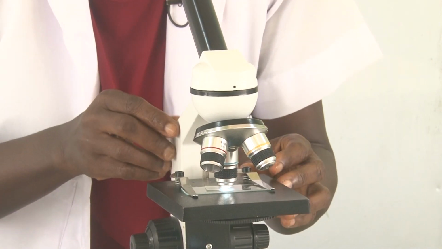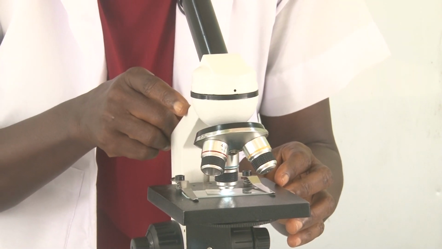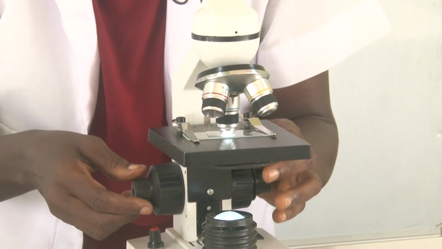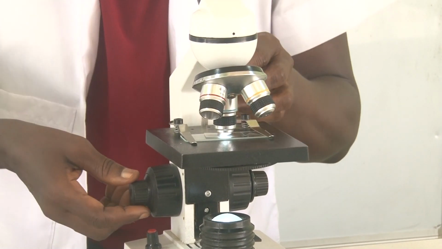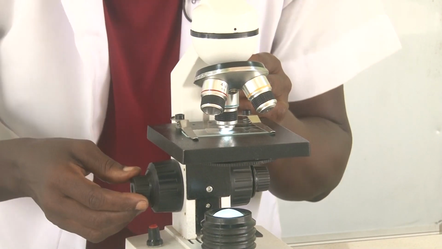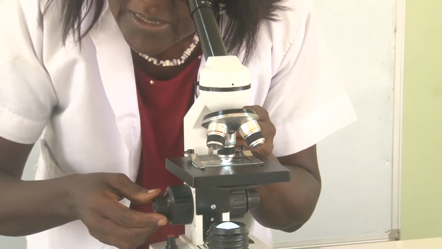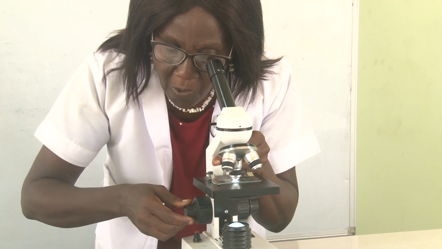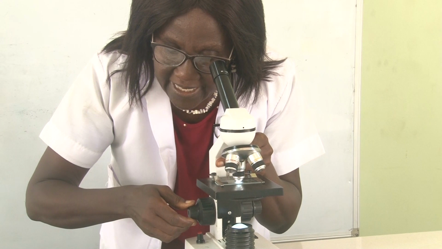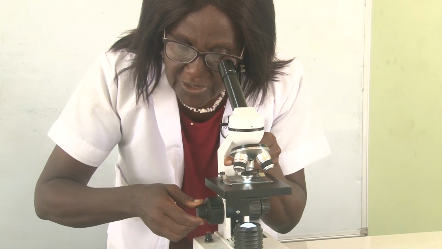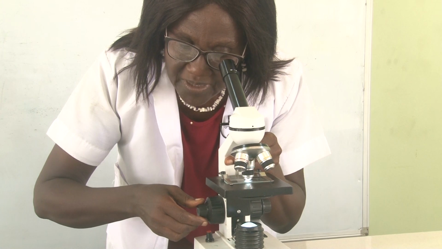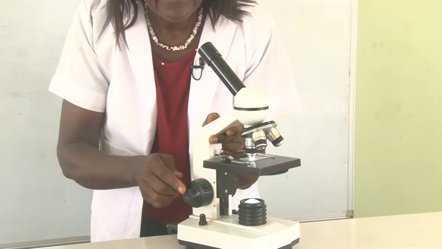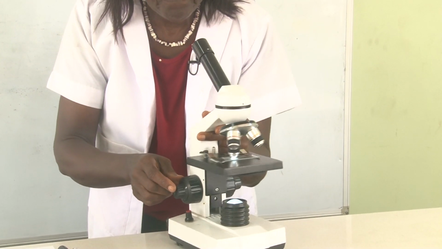Take note that when the high power objective lens is being used, you only have to use the fine adjustment knob. So we are now going to look at our specimen, moving only the fine adjustment knob and turning it down slowly. And here is our specimen very well in view, having used only the fine adjustment knob.